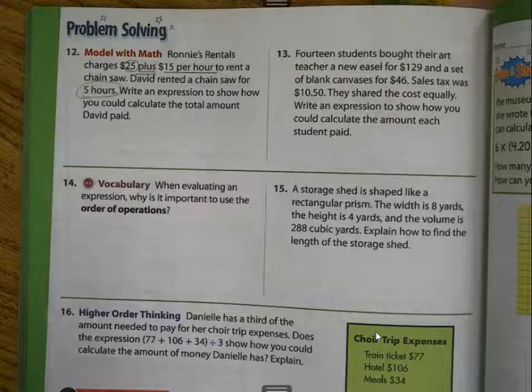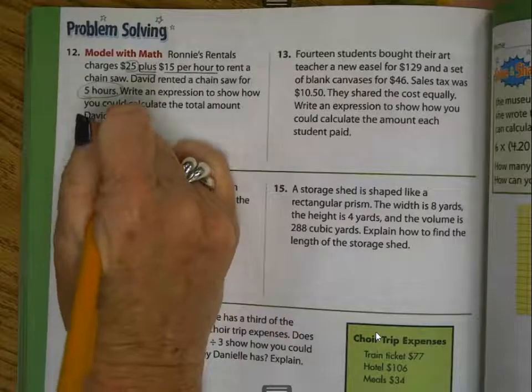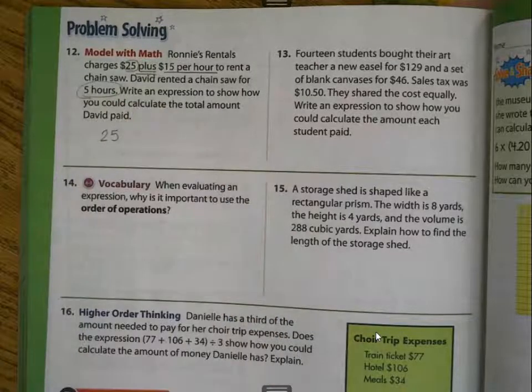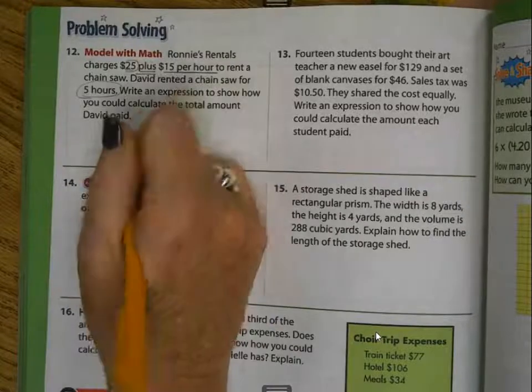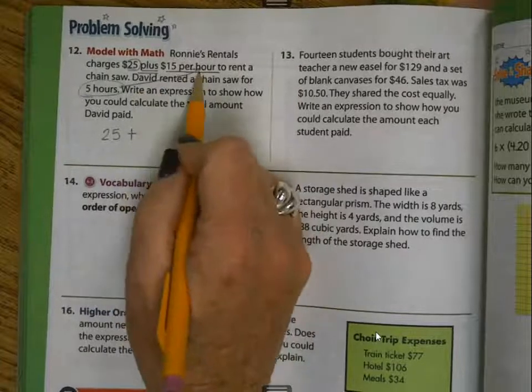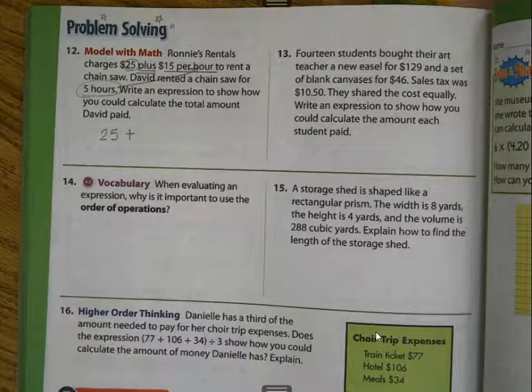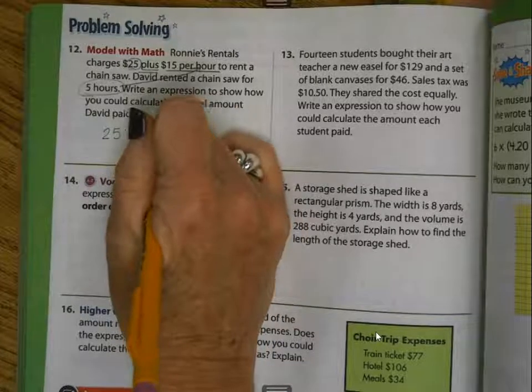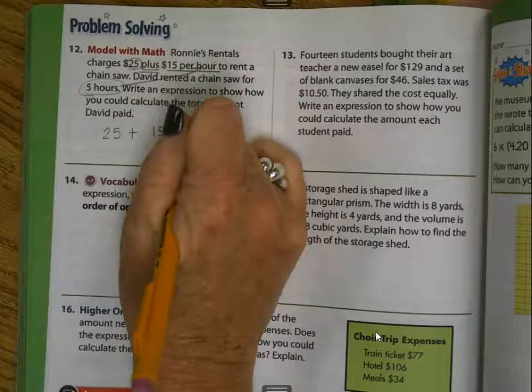So you're paying a charge of $25 plus $15 per hour. So we're starting with a $25 fee just to rent it. And on top of that, plus we are going to pay $15 per hour, and the number of hours is 5. So $15 5 times, couldn't we do 15 times 5?